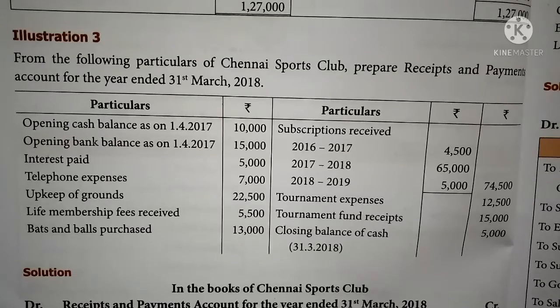So take these two opening balances and enter them in the debit side of receipt and payment account, that is the receipt side. Interest paid is one of the payments, so it can be taken to the payment side, credit side, 5,000. Telephone expenses 7,000 is also a payment. Upkeep of ground is also a payment, 22,500, payment side, that is credit side of receipt and payment account. Life membership fees received is one of the receipts, so it should be shown in the receipt side, debit side. Bat and ball purchased is one of the payments, it should be taken to the payment side.